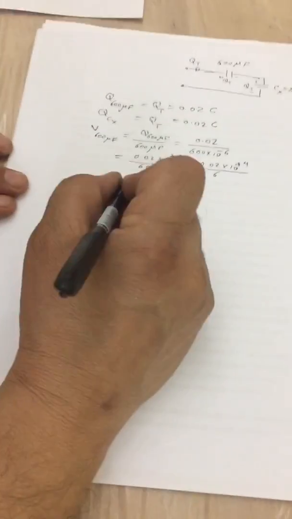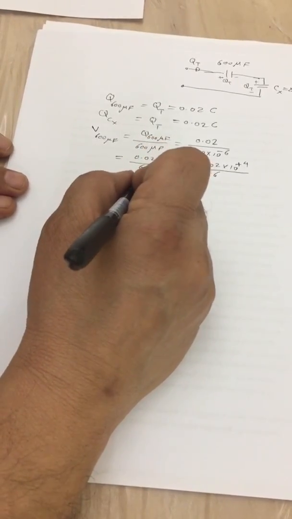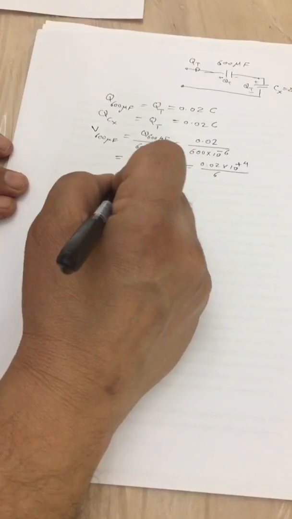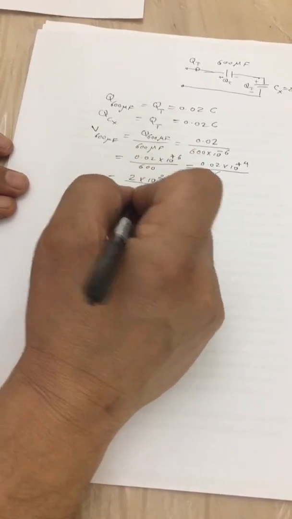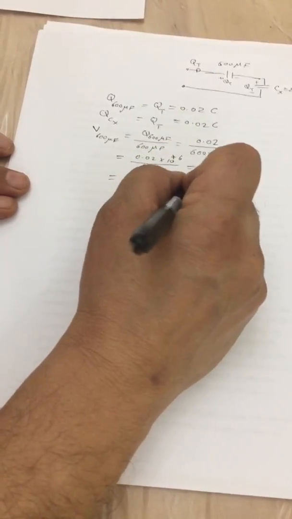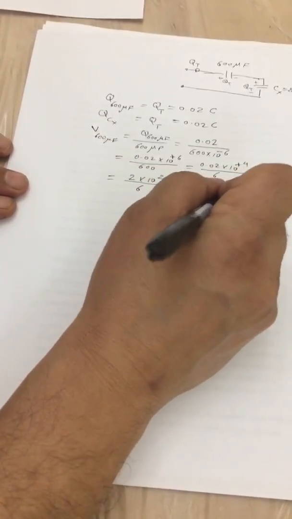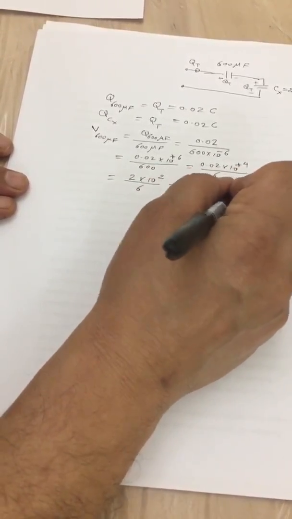This will be 2 times 10 to the power 2 divided by 6. So you get 200 divided by 6, which is 100 divided by 3 volts, which means 1/3 of the volts will be applied across the 600 microfarad.